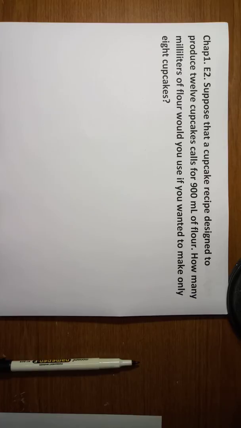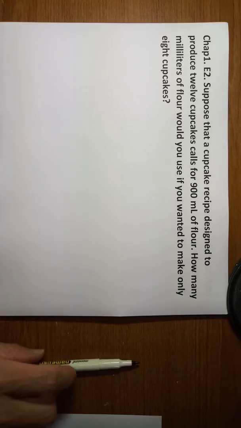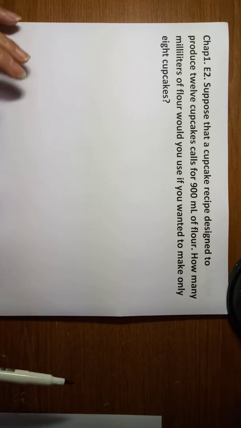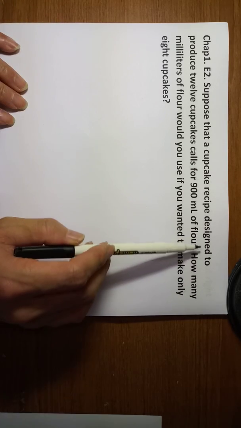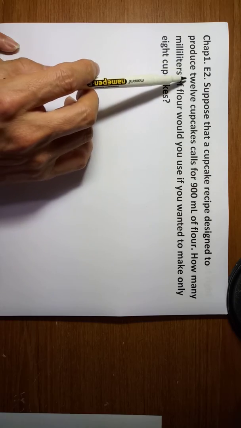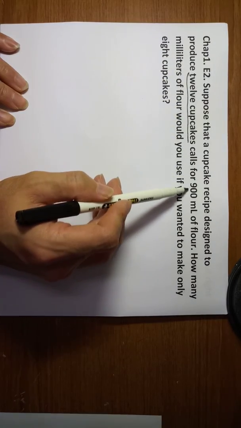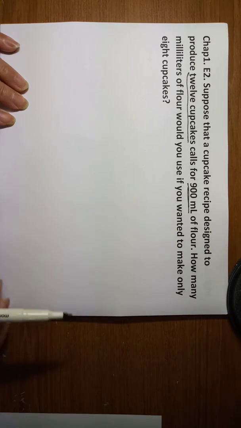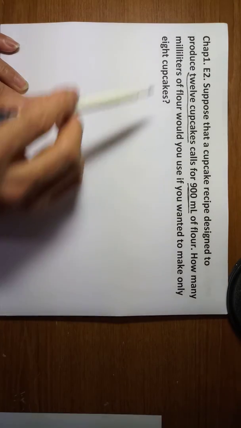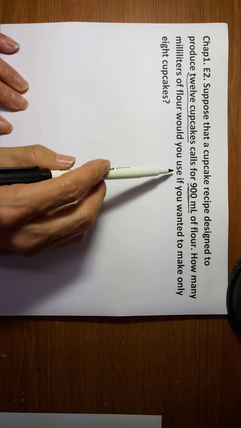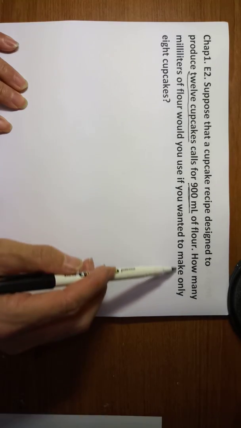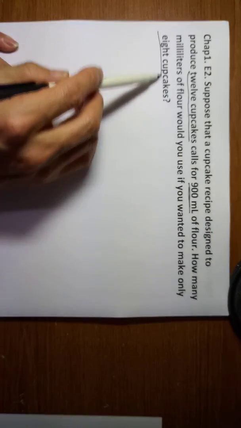Okay, let's solve chapter 1 E2. Suppose that a cupcake recipe is designed to produce 12 cupcakes, called for 900 milliliter of flour. How many milliliter of flour would you use if you wanted to make only 8 cupcakes?